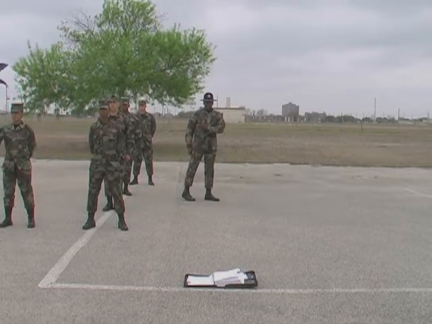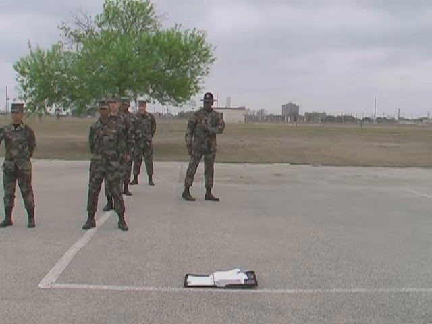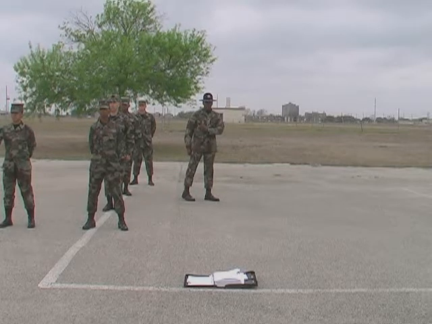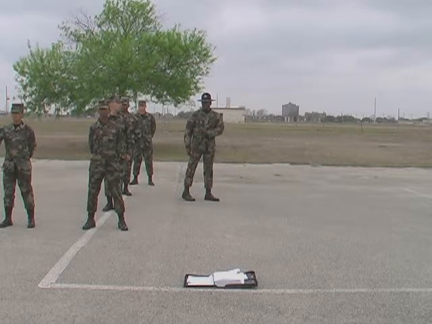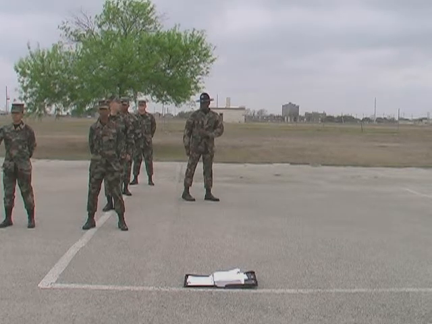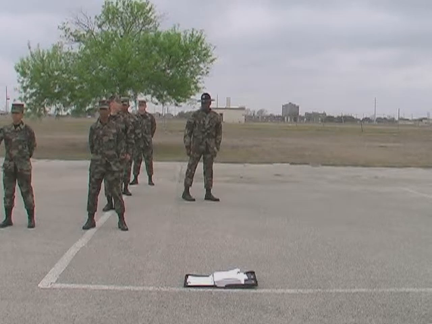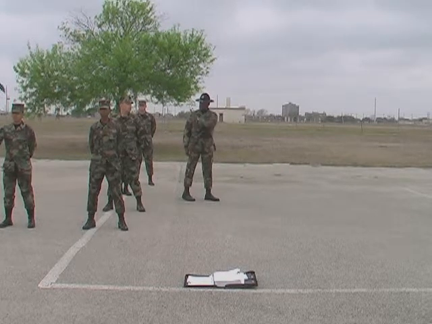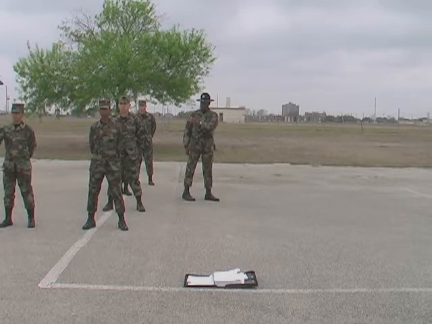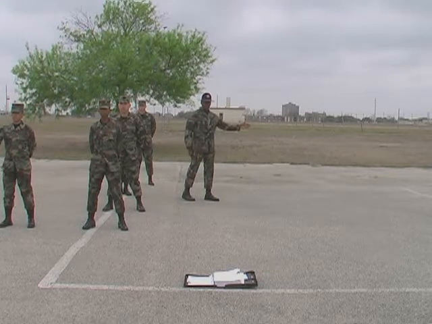The second element leader. Once you can see the inspection party out the corner of your left eye, you will turn your head and eyes down line and command, "Second element, parade rest." Second element, parade rest. Responding to your own commands, you will assume the position of parade rest and snap your head and eyes back to the front. The inspection will then continue down the third element.